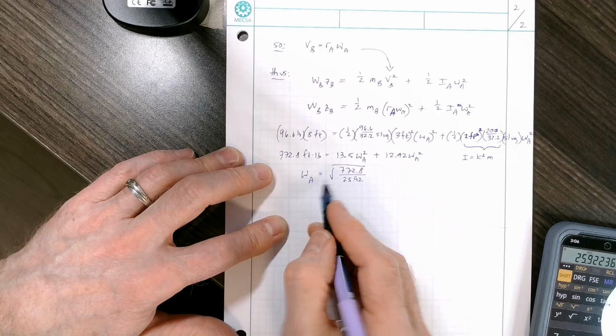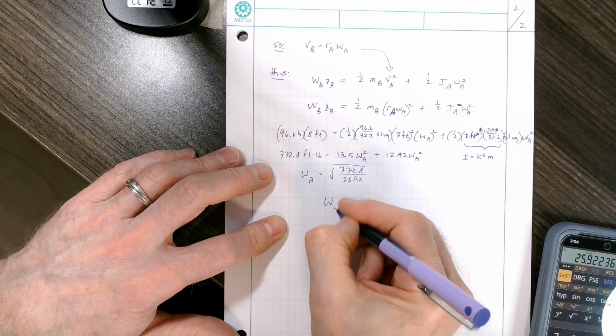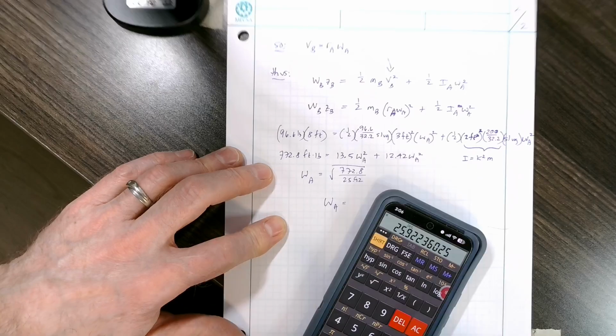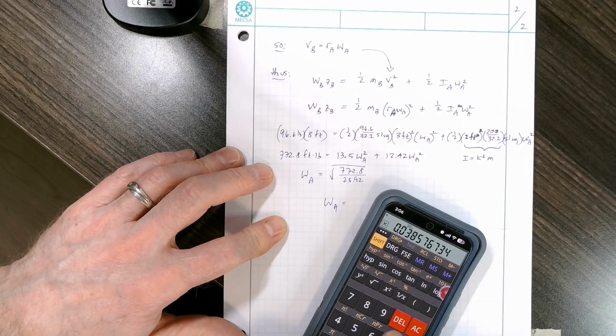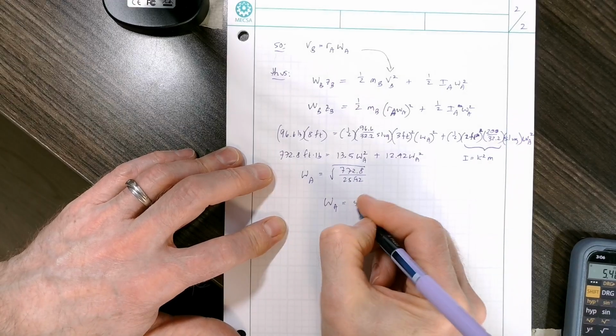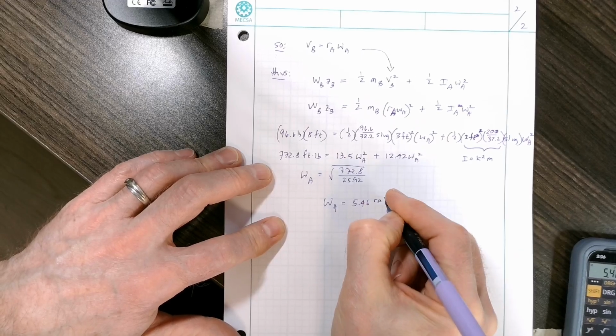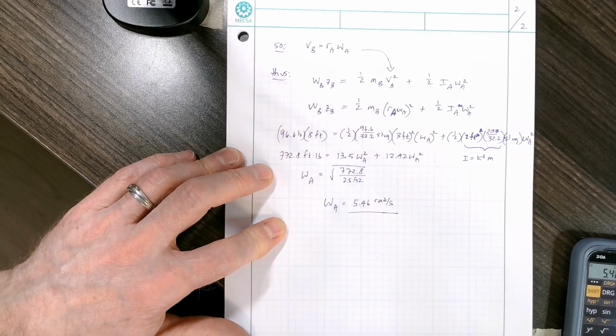And of course, square root because it's omega A squared. Omega A equals 5.46 rad/s. That's the answer.